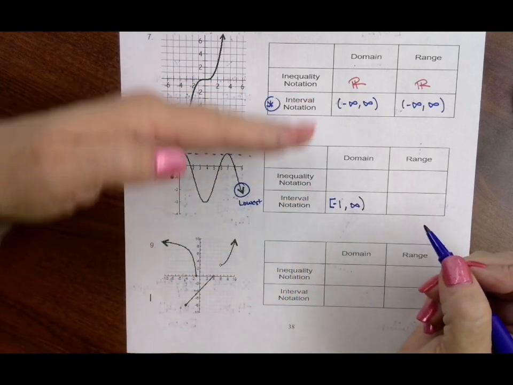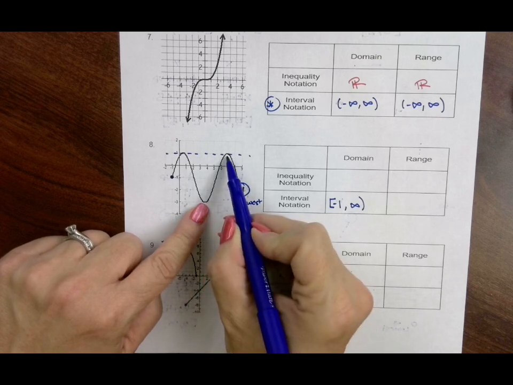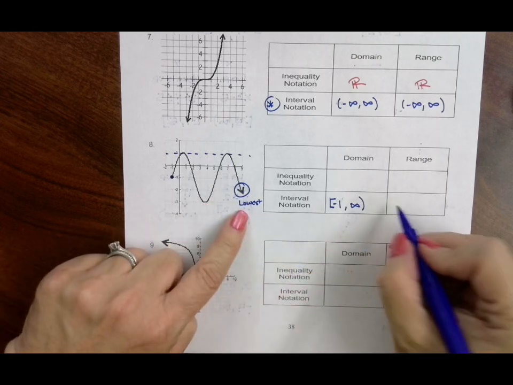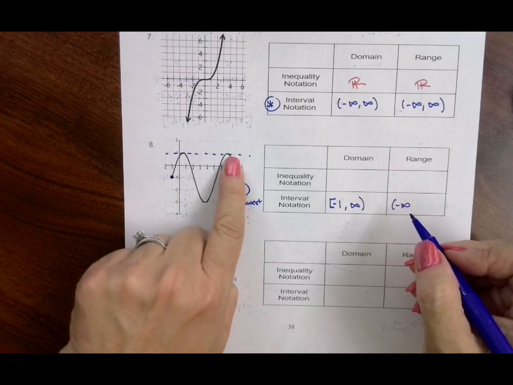Now my range is this. A lot of people want to say this is my lowest point and this is my highest point, but this is my lowest. So it's going to start at -infinity. It's going to start clear down here, and it's going to go all the way to 1.